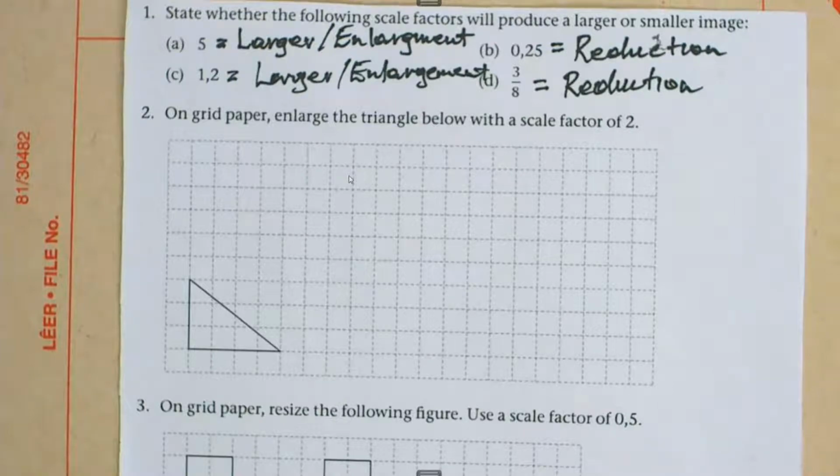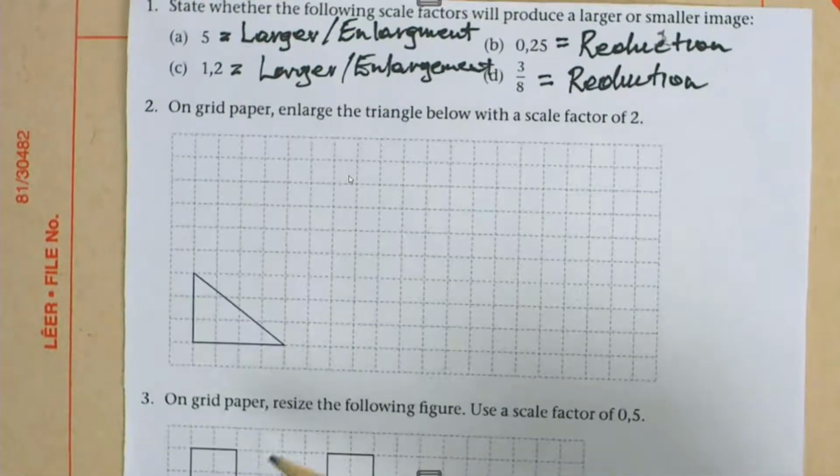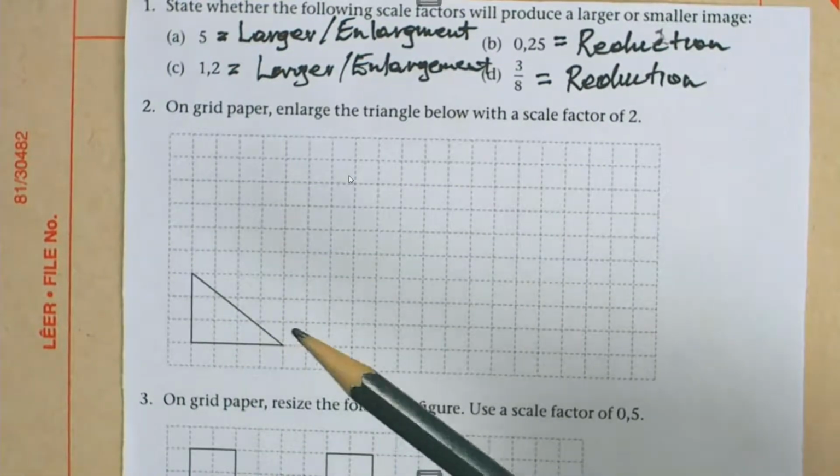Now we know, first thing that we need to always remind ourselves is that if the scale factor is 2, which is bigger than 1, it means that the image will be an enlargement. Now let us start. How are we going? I'm going to give you a tip here.